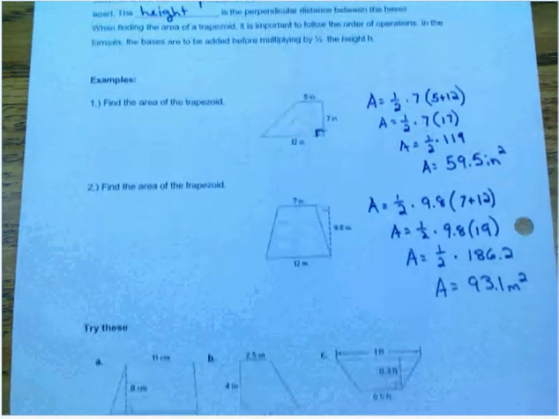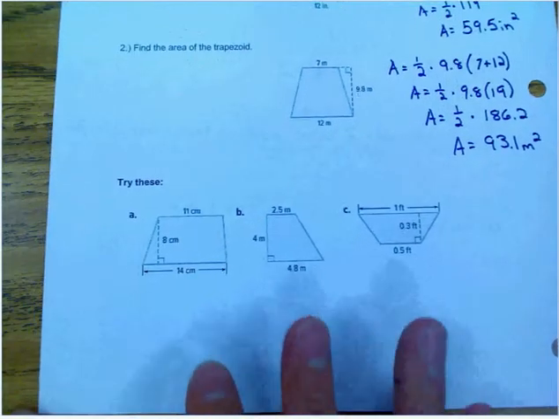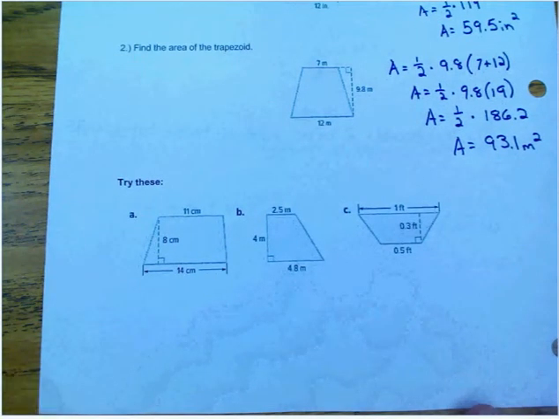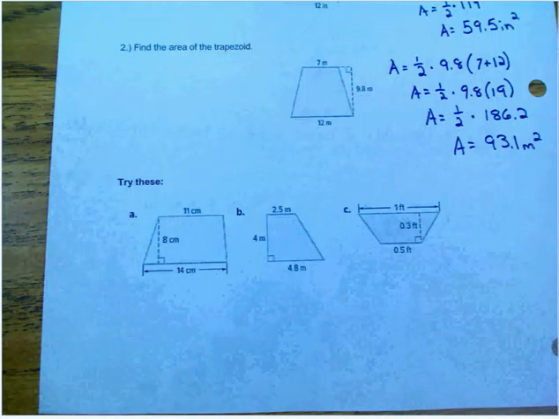All right, I want you to pause the video right now. Go through and try A, B, and C. Pause it now and go from there.